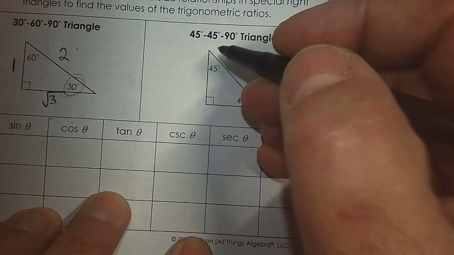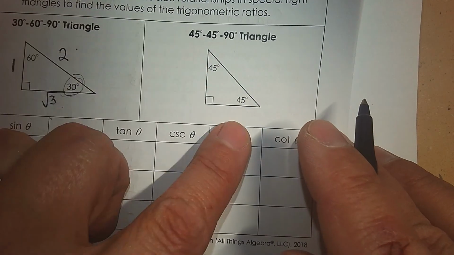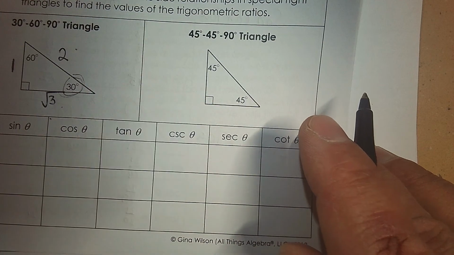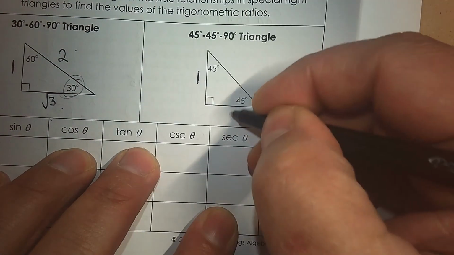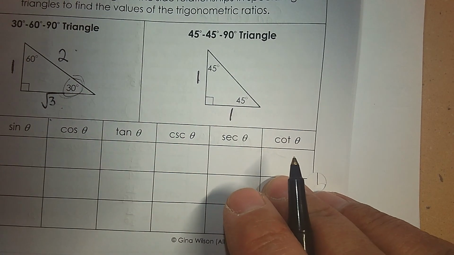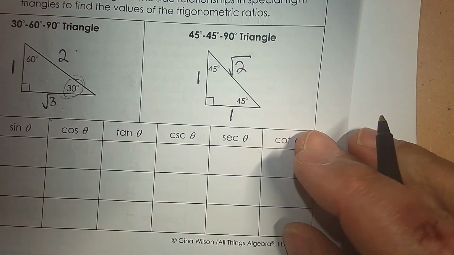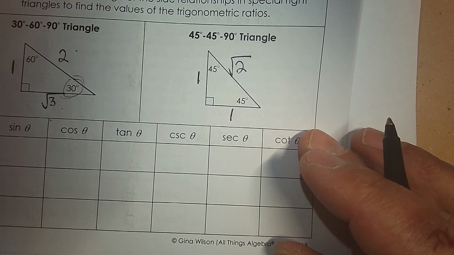It's called a 45, 45, 90. Now in a 45, 45, 90, this is actually an isosceles triangle. What does that mean? Two sides are the same. 1, 1. What's the next number after 1? And it's root 2. So, however you want to memorize, these you have to memorize.